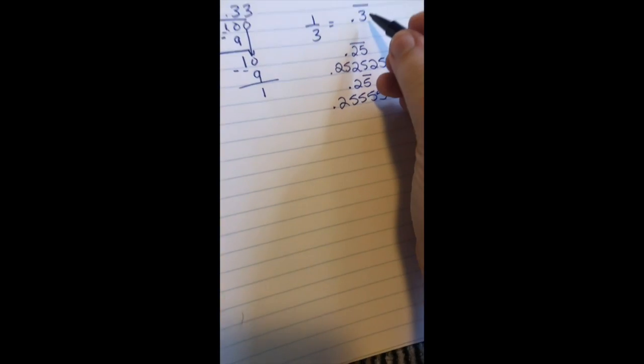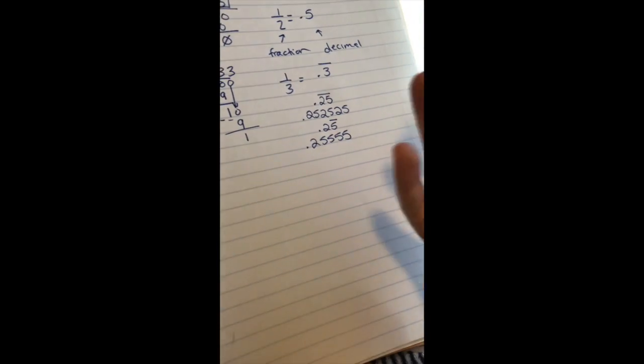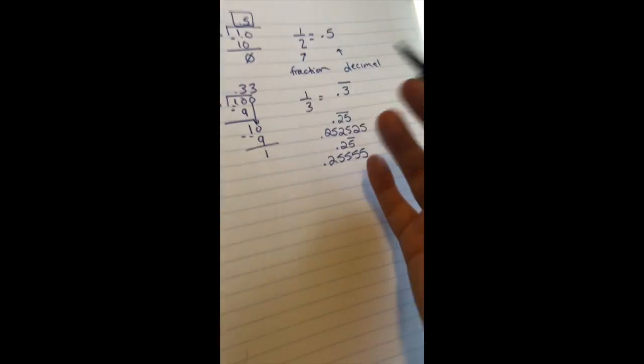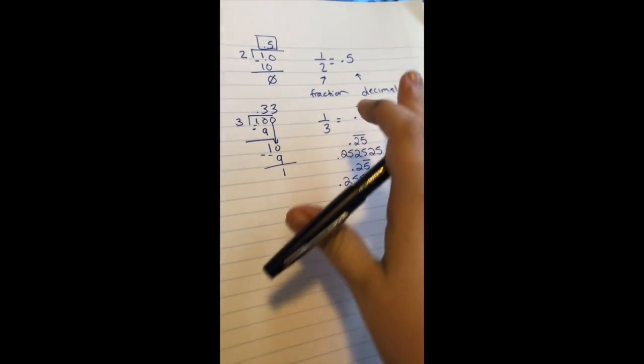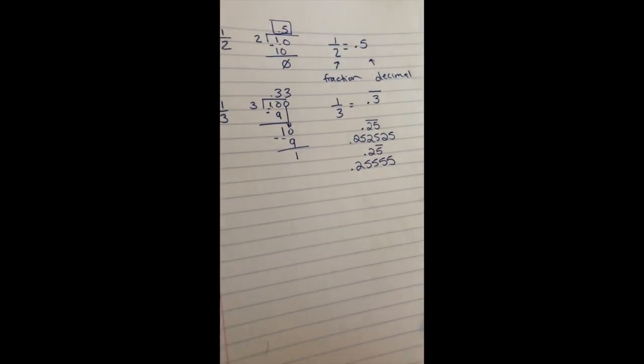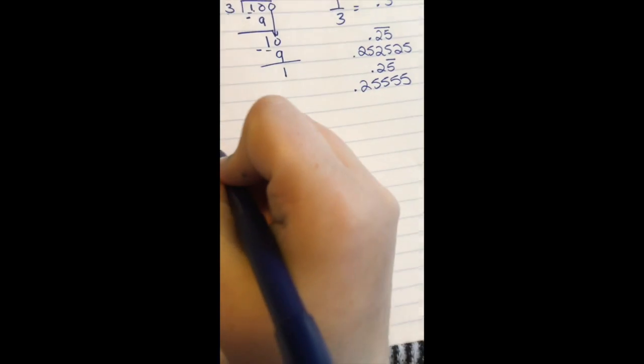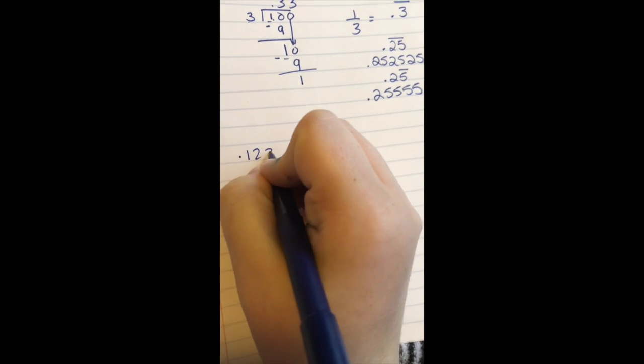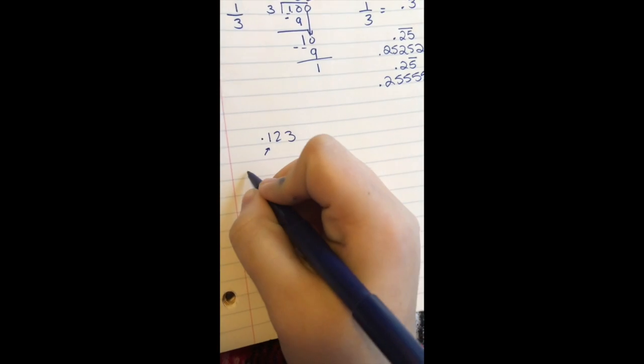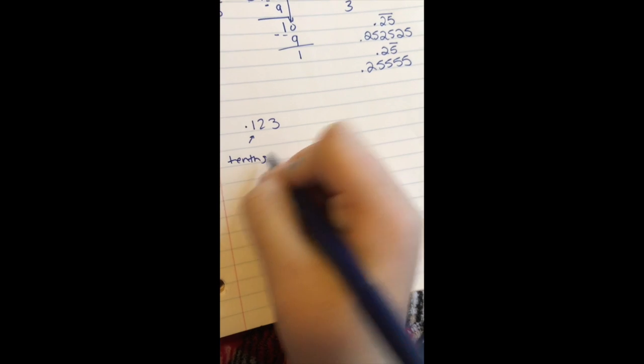Okay, so that is how we want to address repeating decimals. And so the question then comes to, how do we get a decimal back into a fraction? This is where learning place values is very important. So let's say we have 0.123. Our 0.1 is in our tenths place.